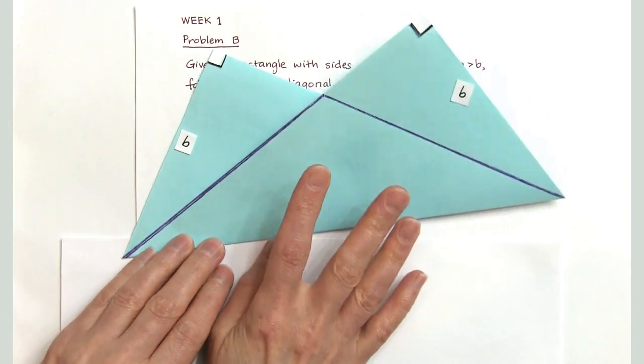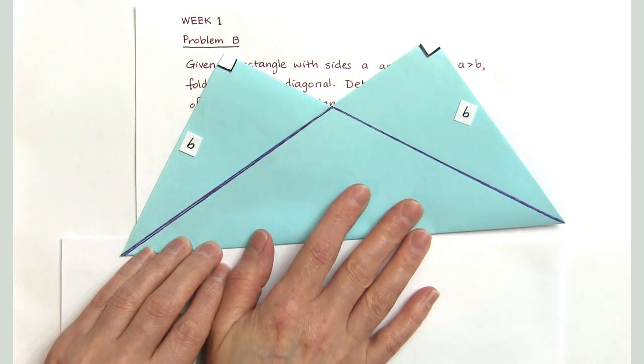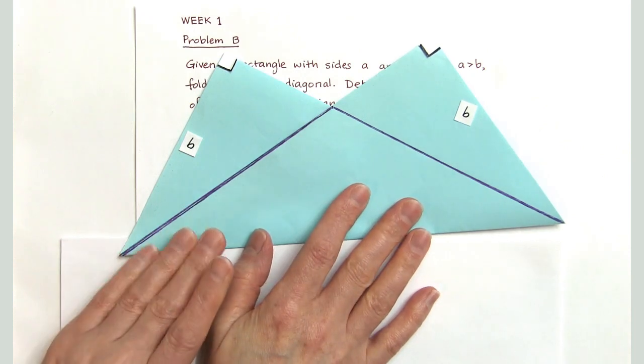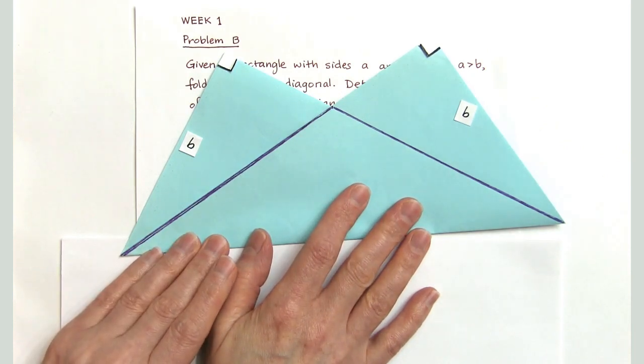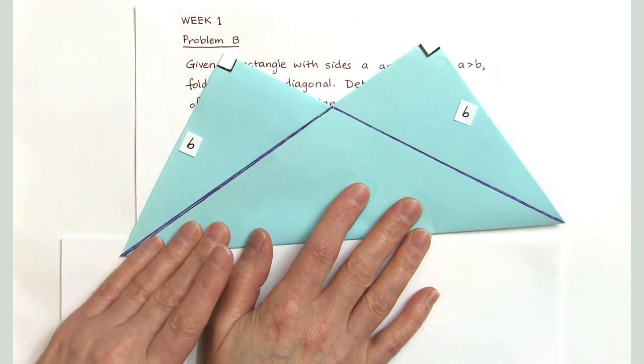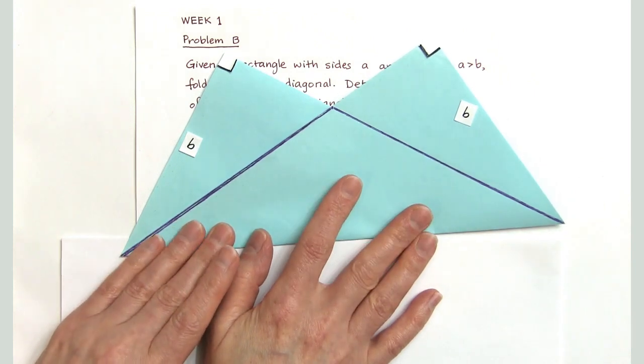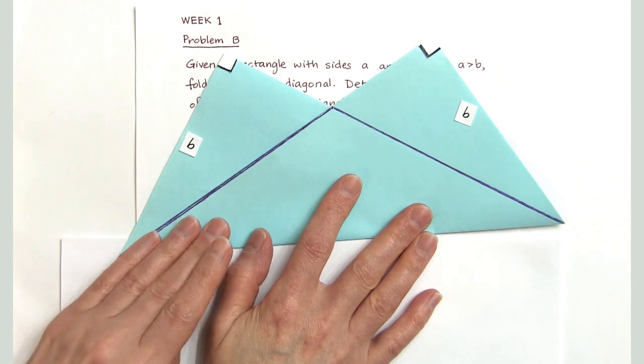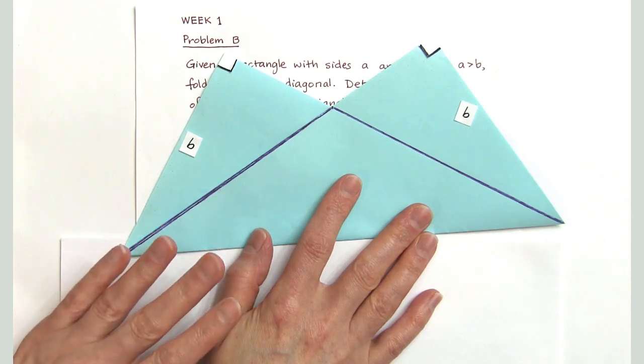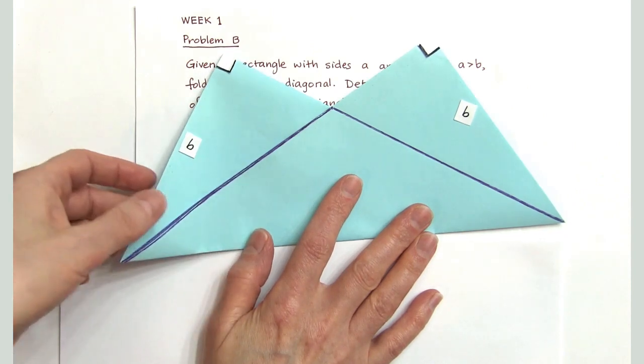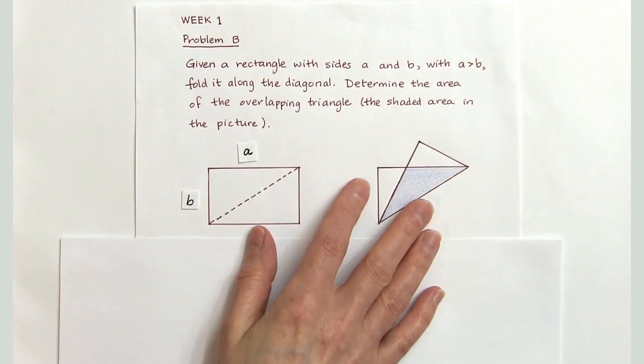So a lot of right triangles going on in this picture, which makes me think immediately of the Pythagorean Theorem. So I think that this problem is going to involve the Pythagorean Theorem somehow. And so let's go ahead and recall how that goes. So I'll write it down.